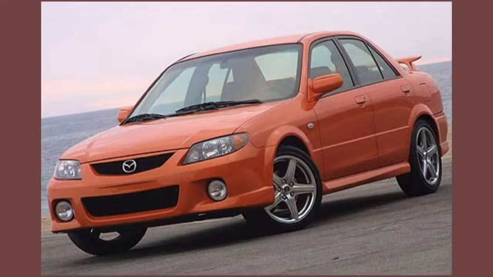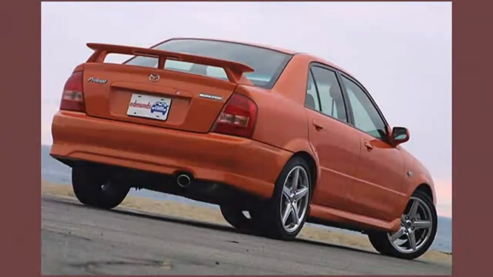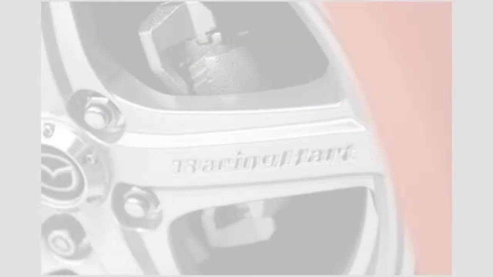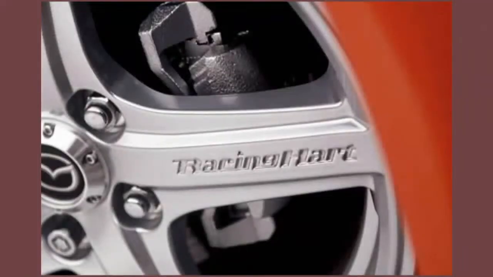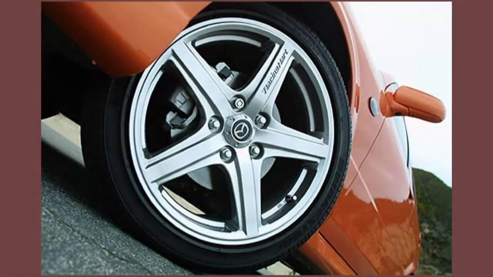Let's kick things off with the Mazda Speed Protege, a turbocharged beast that was made only in 2003. With its 2.0-liter engine churning out 170 horsepower, it was a force to be reckoned with on the streets. The Mazda Speed Protege also boasted a sport-tuned suspension, aggressive body kit, and a stylish set of 17-inch wheels that turned heads wherever it went.